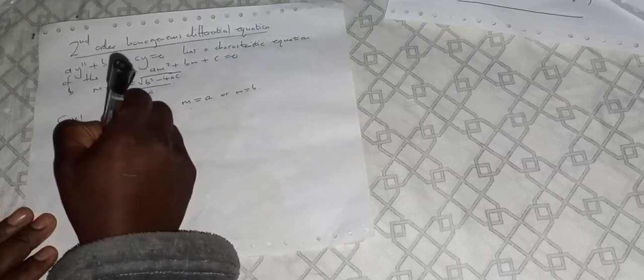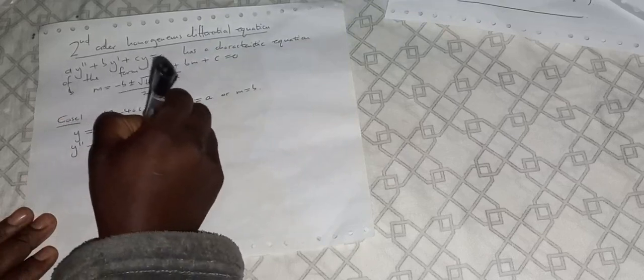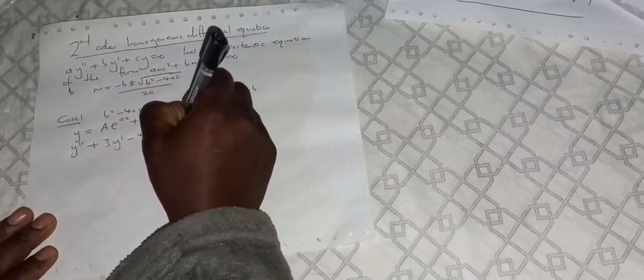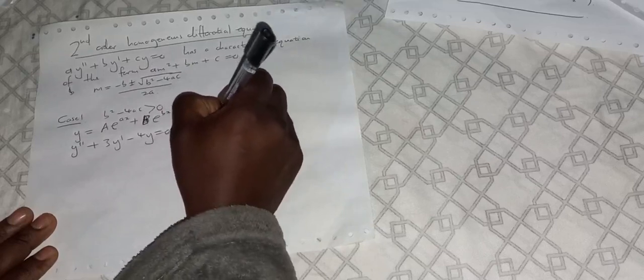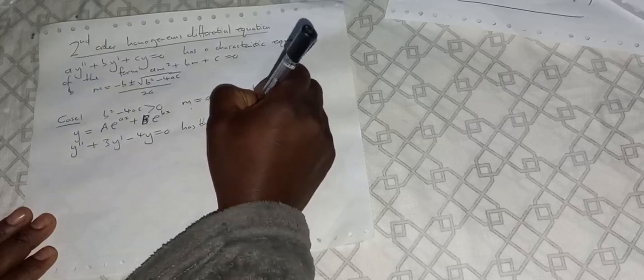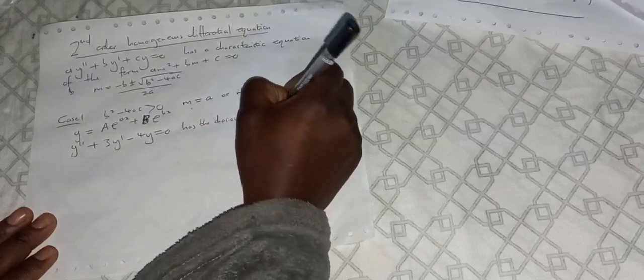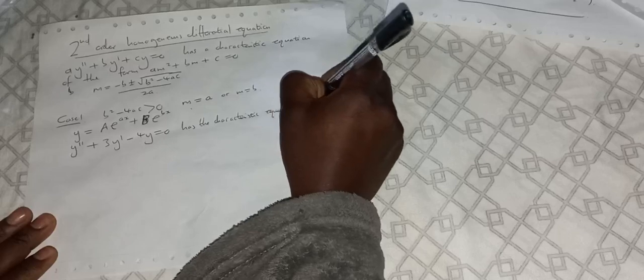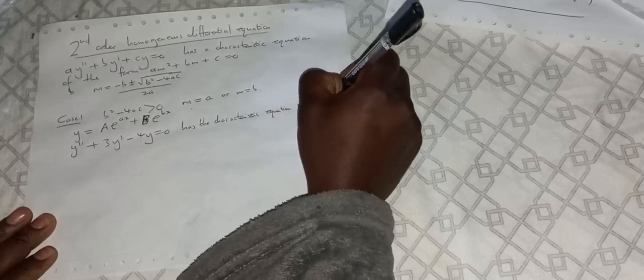For instance, let us consider a case where we have y'' + 3y' - 4y = 0. This is the characteristic equation m² + 3m - 4 = 0.